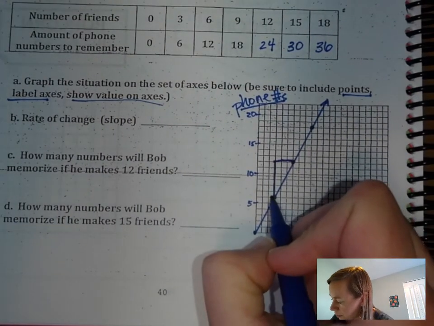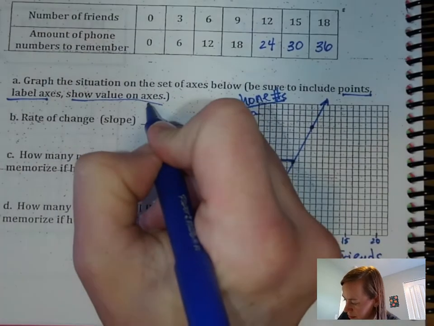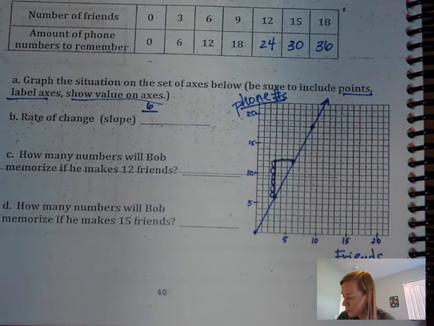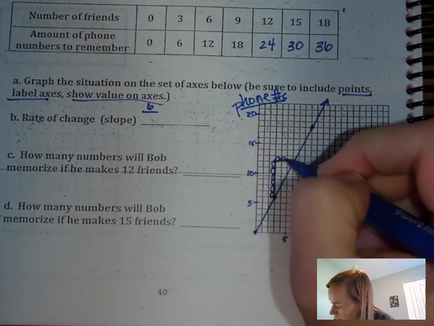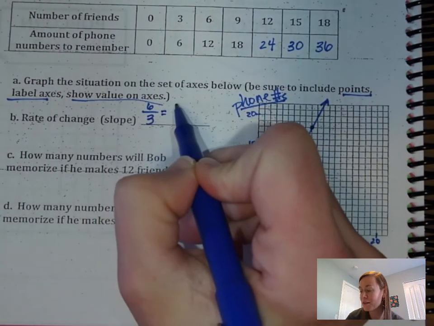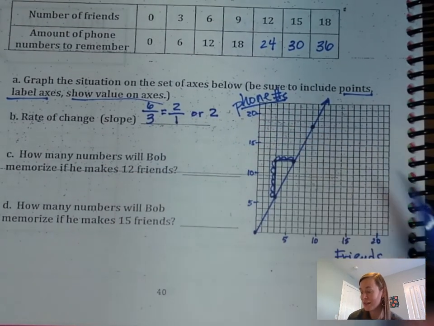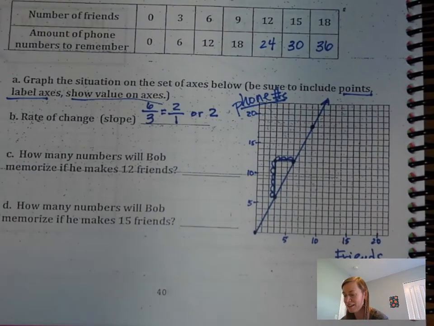Okay, so how far did we go up? 1, 2, 3, 4, 5, 6. So 6 is going to go on top. And how far did we go over? 1, 2, 3 over. So 6 over 3, that can simplify to 2 over 1 or just 2. Either one of these are totally correct answers.